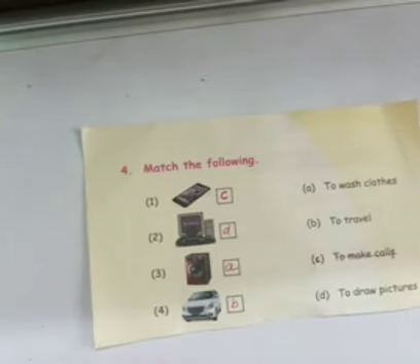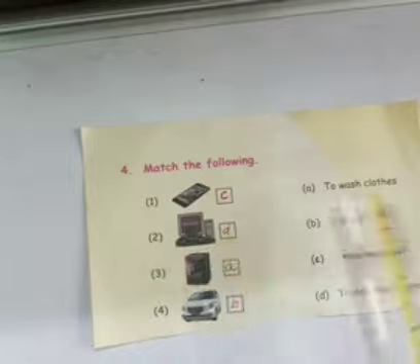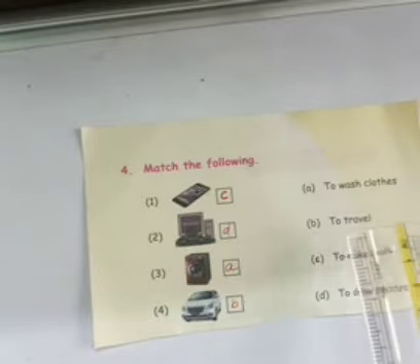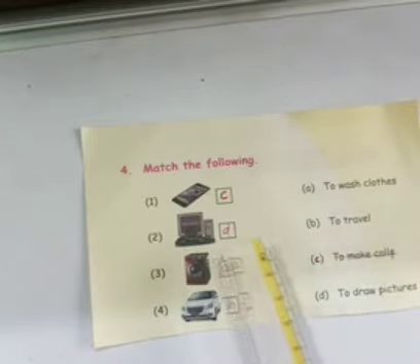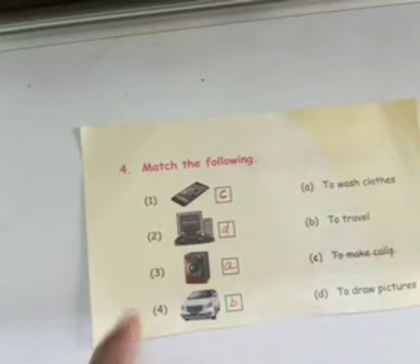And the next one, computer. Is it matched with to wash clothes? Do we use a computer to wash clothes? No. To travel? No. So computer, to draw pictures. What is the use of a computer? We can draw pictures in this computer. So you should write this alphabet D here.